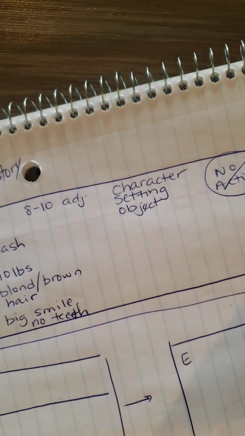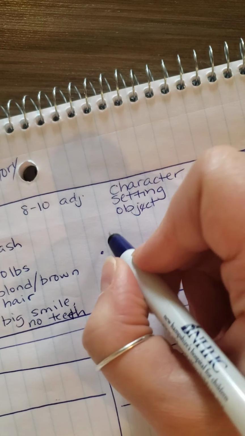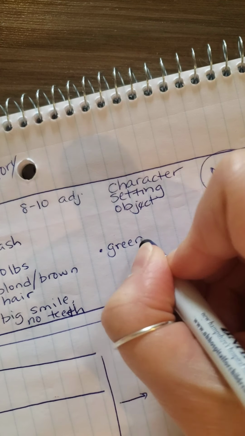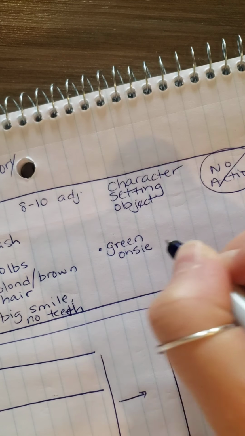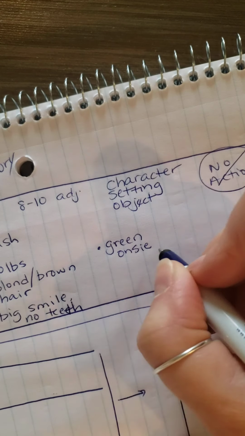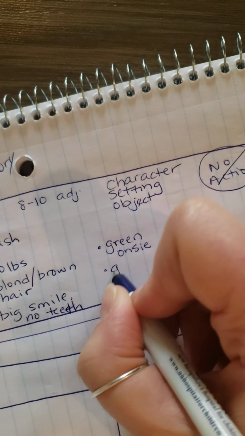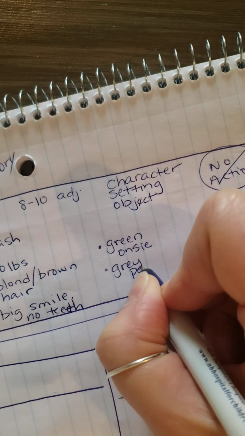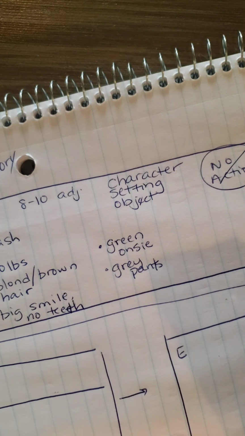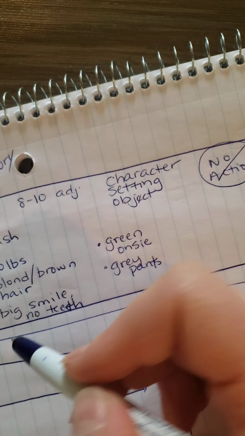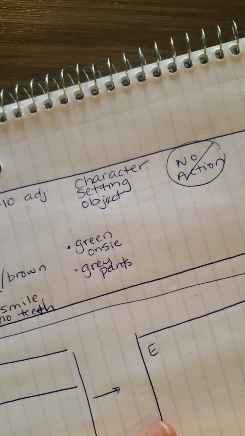I'm going to say a green onesie, which is his shirt, and he has gray pants on. 1, 2, 3, 4, 5. So I need a couple more.